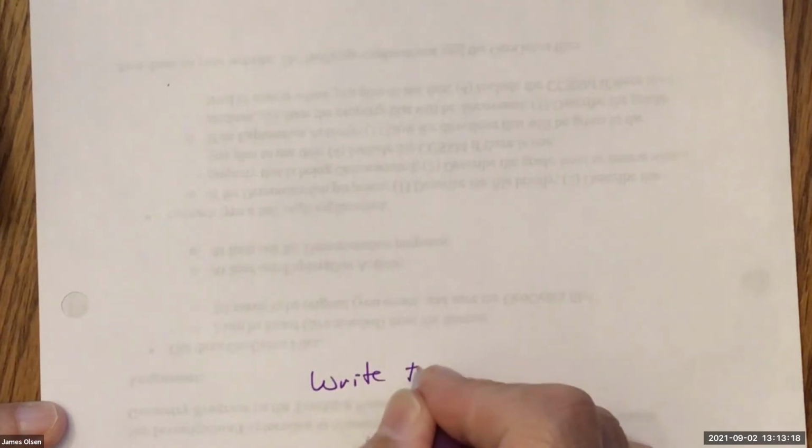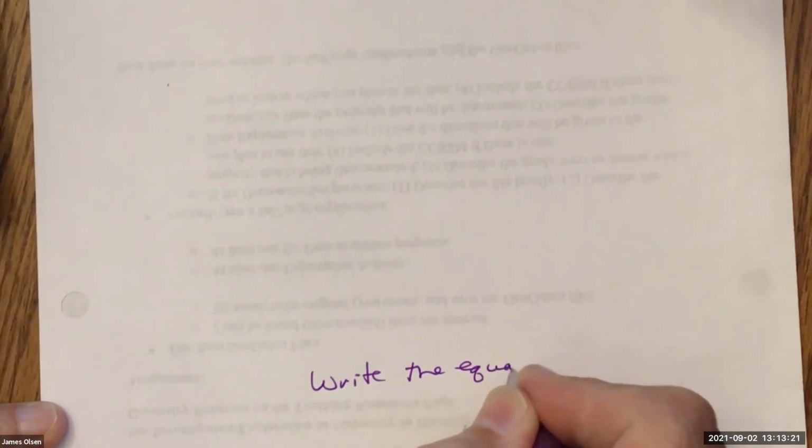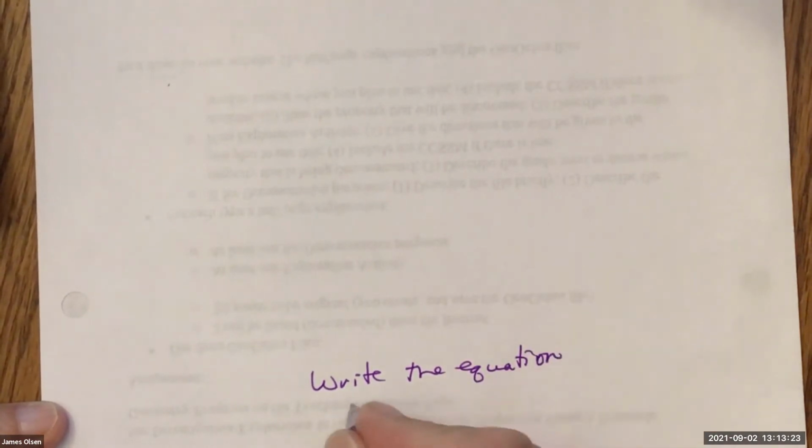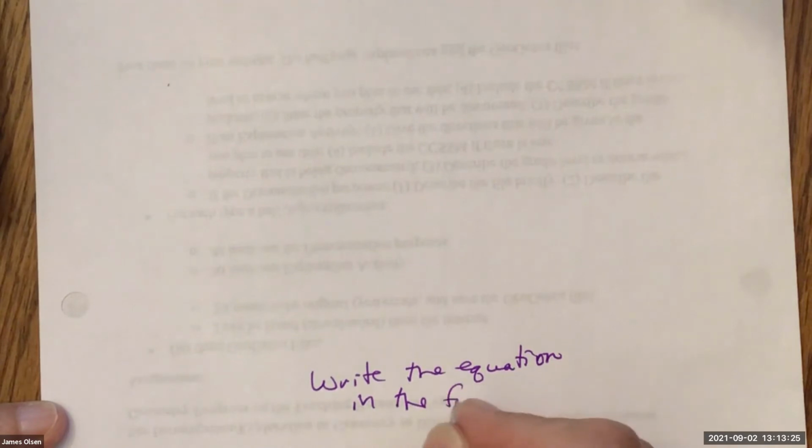Write the equation in the form y equals mx plus b. And I'm going to show you this flow chart, and then I'm going to do some examples.